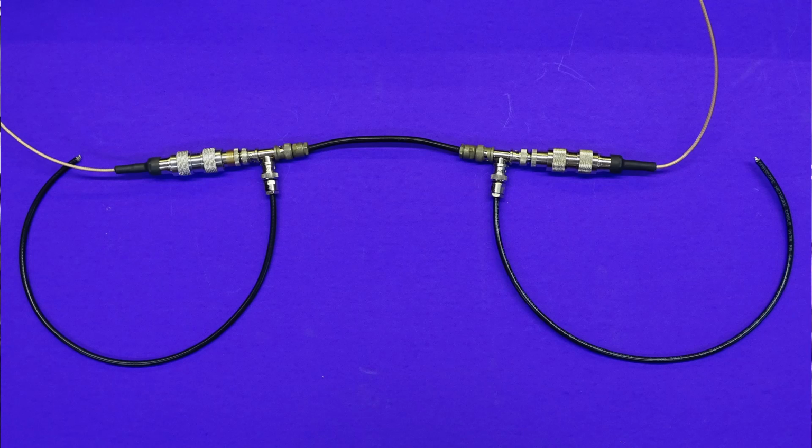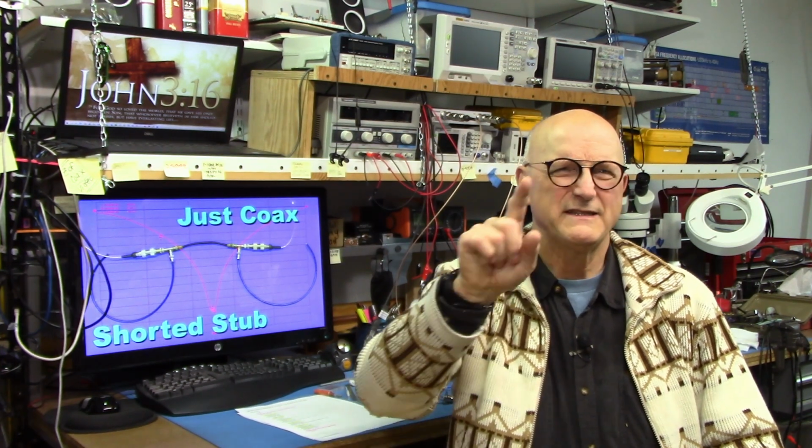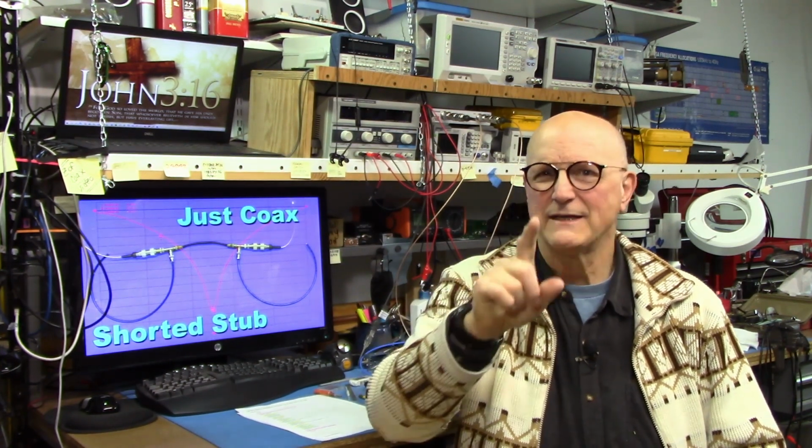So let's go build this thing. So here is the complete assembly. Unlike the first video, I decided to terminate my coax in BNCs and use the adapters for interconnecting things. Now, I did tell you that I'd show you how I did the shorts at the end of the stubs. So here it is. I stripped the outer sheath of the coax back the radius of the coax.